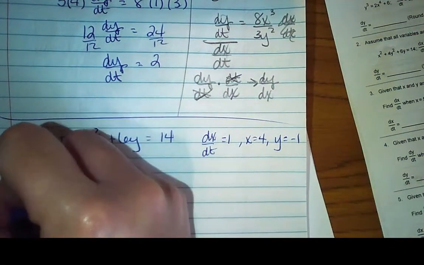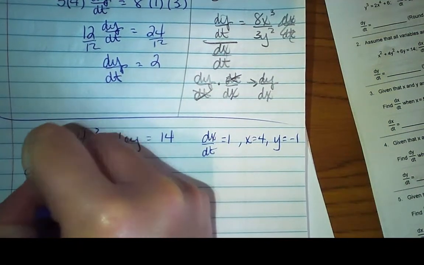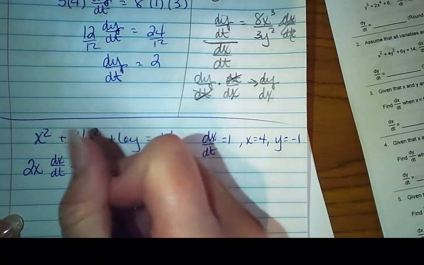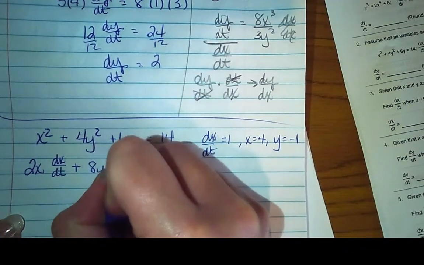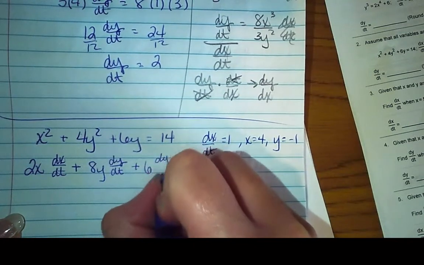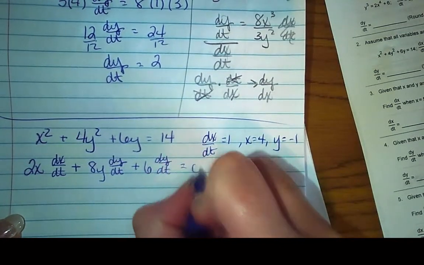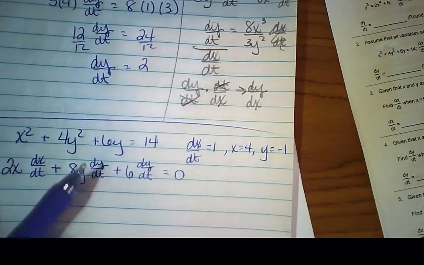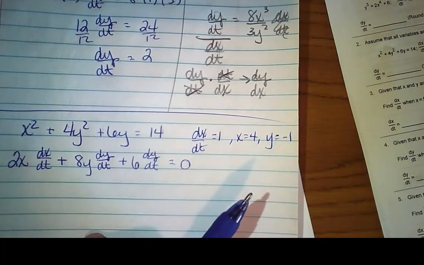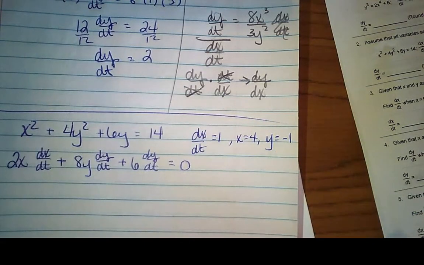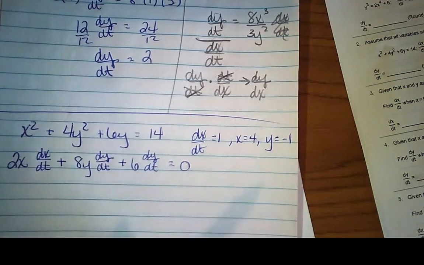The derivative of x squared is 2x dx dt plus the derivative here is going to be 8y dy dt plus this becomes a 6 dy dt equals 0. And so you have options because I'm done with calculus at this point. I can just go ahead and sub in and then solve for dy dt. Or you can organize everything up front. I think it's easier to organize after I've evaluated. So as long as the calculus is done, you can go ahead and evaluate now.